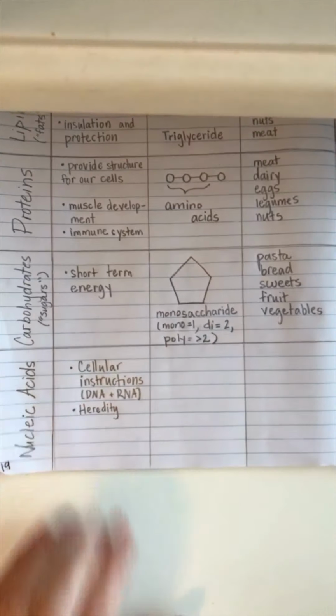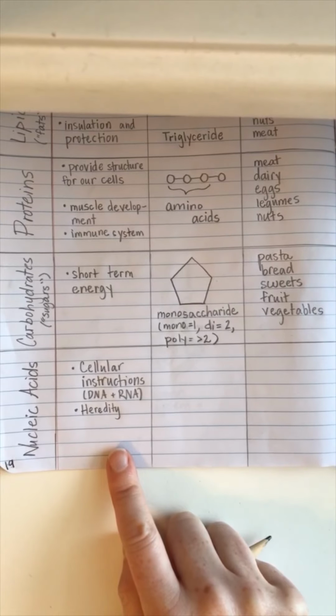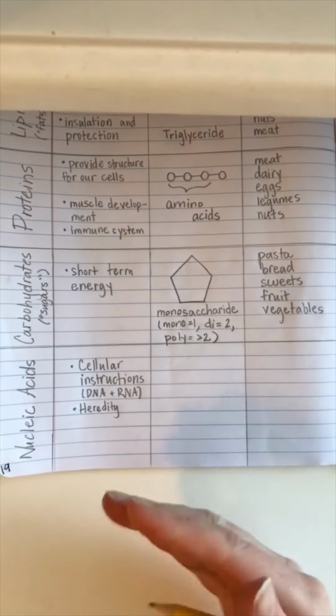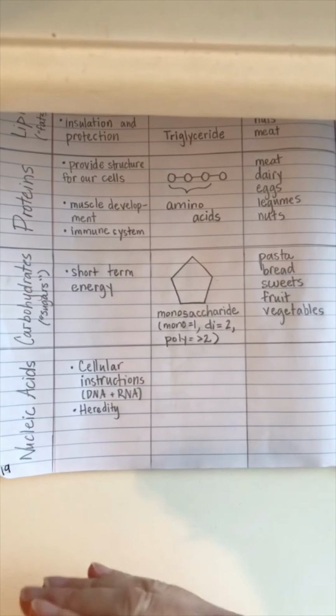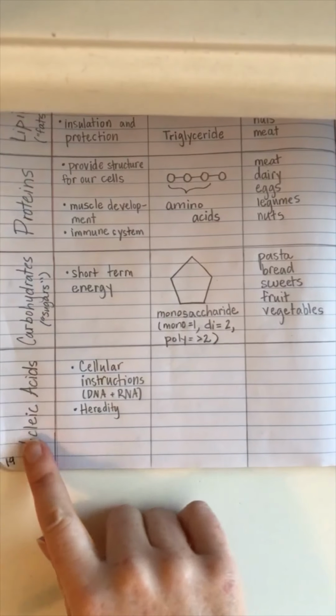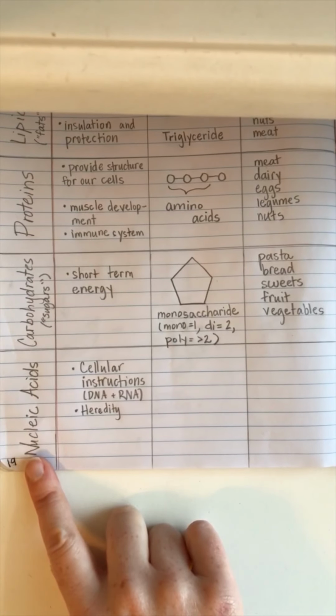It's responsible for evolution. Nucleic acids are extremely important. You don't typically say, oh, I need to eat lots of nucleic acids. That's because everything that is living is made of cells and therefore has DNA and therefore contains nucleic acids. So it actually doesn't matter what you eat, it's going to have nucleic acids.